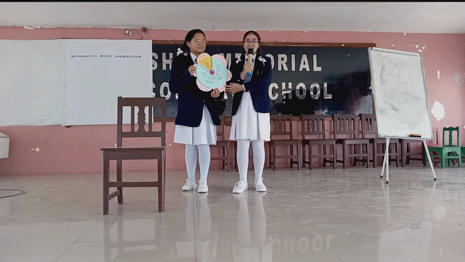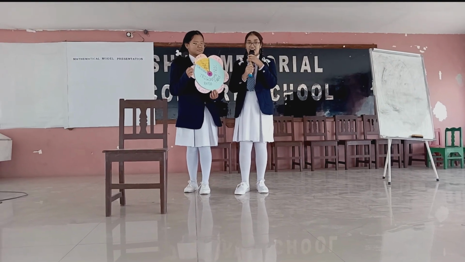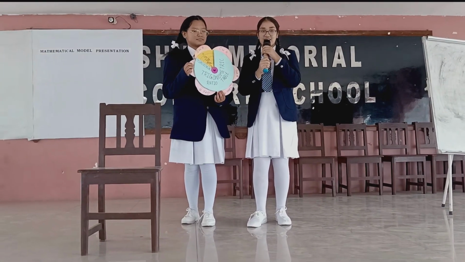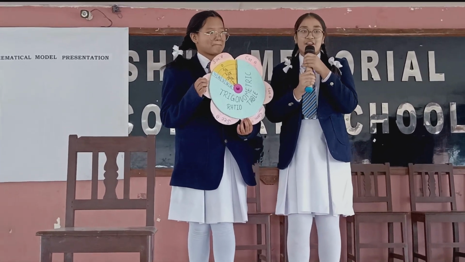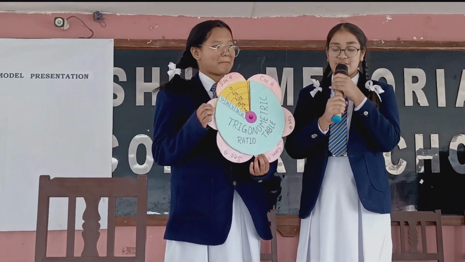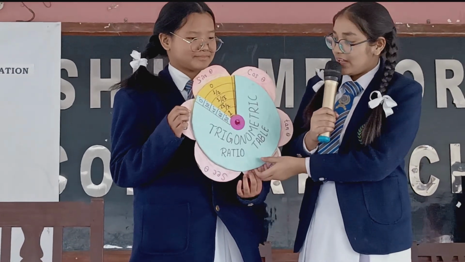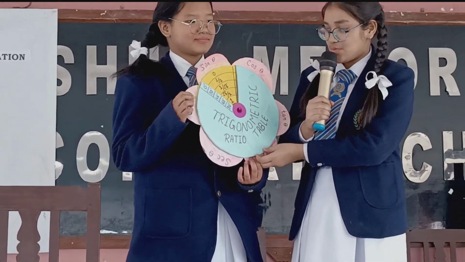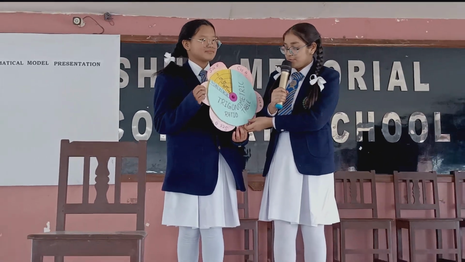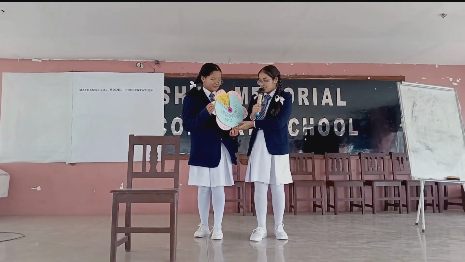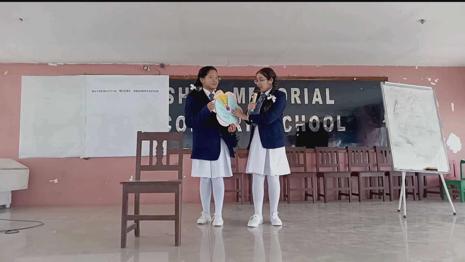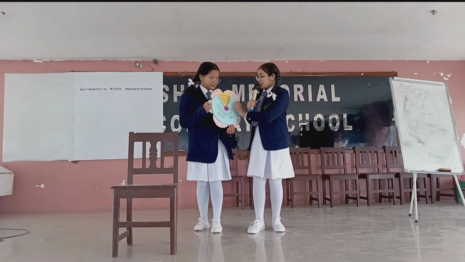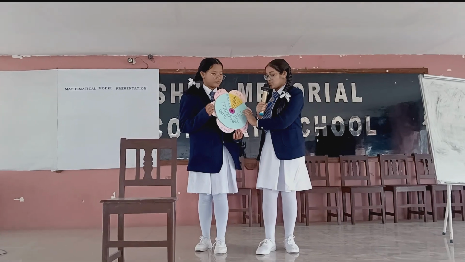There are 6 trigonometric ratios. They are sin theta, cos theta, tan theta, cosec theta, sec theta, and cot theta. The value of sin 0 degree is 0. The value of sin 30 degree is 1 by 2. And 45 degree is 1 by root 2. 60 degree is root 3 by 2. 90 degree is 1.